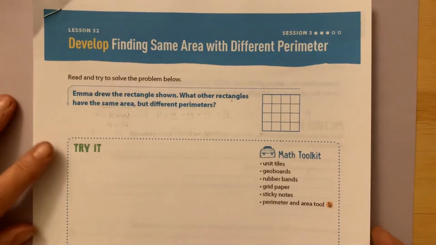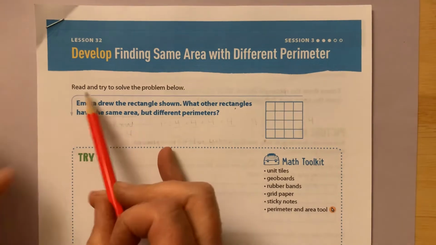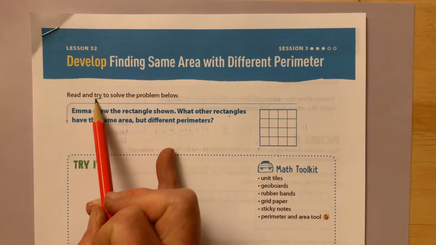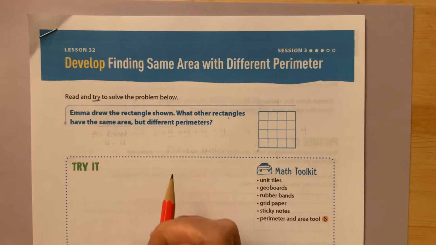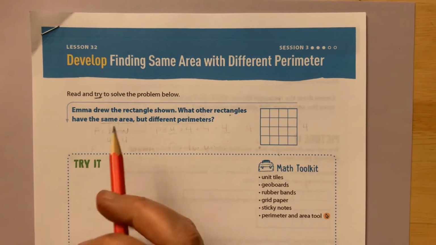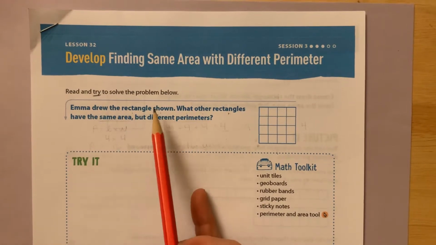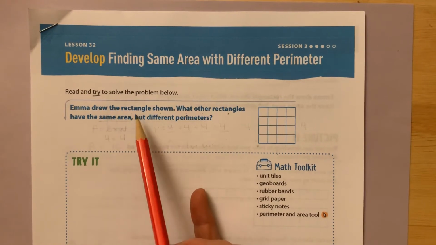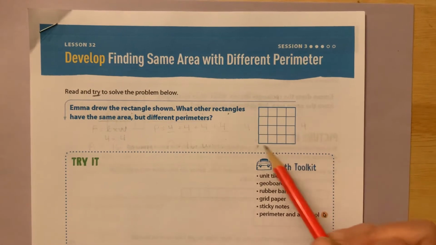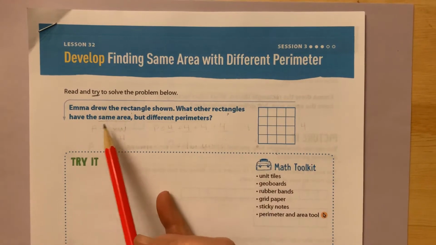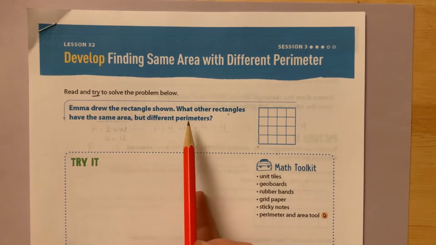Okay, so let's go ahead and use that information for today's lesson. We are going to start with read and try to solve the problem below. And I like the word that they use, try, because they're giving us something hard today and we want to see what we can do. Emma drew a rectangle shown. Everyone take a look at the rectangle. There's our rectangle. What other rectangles have the same area but different perimeters?